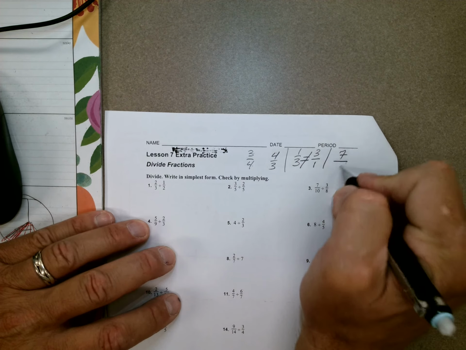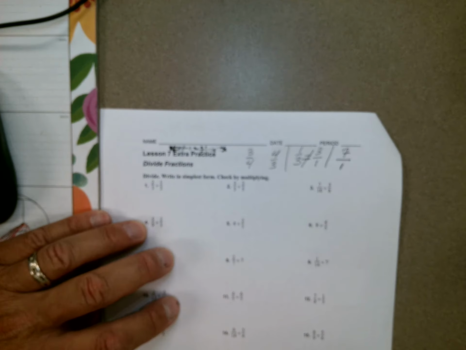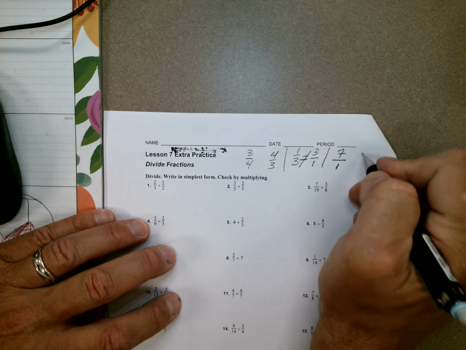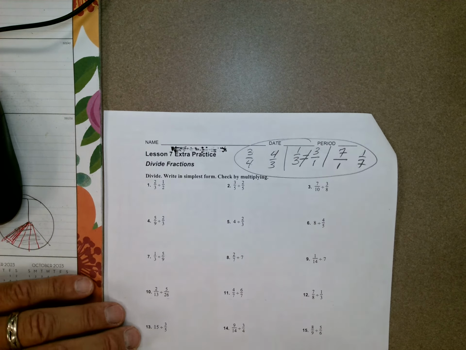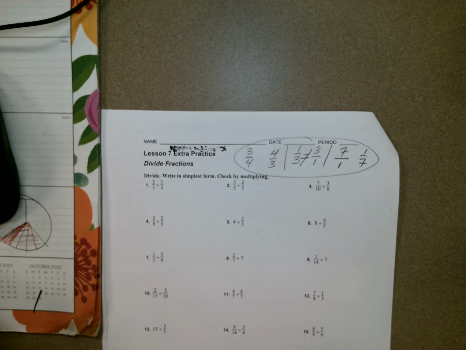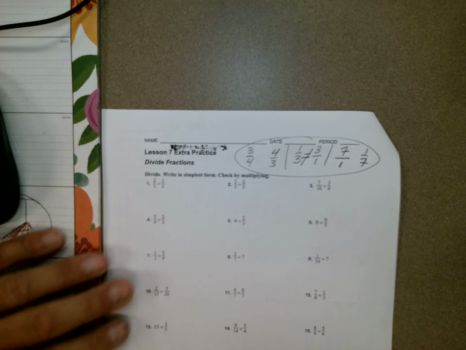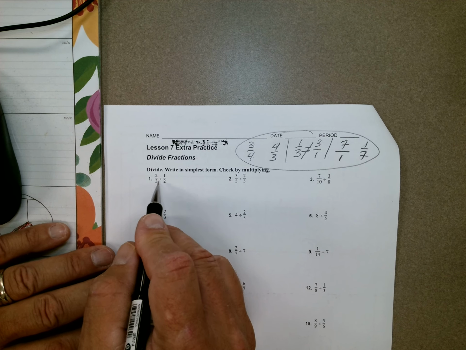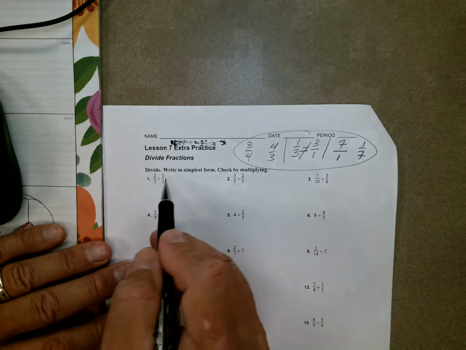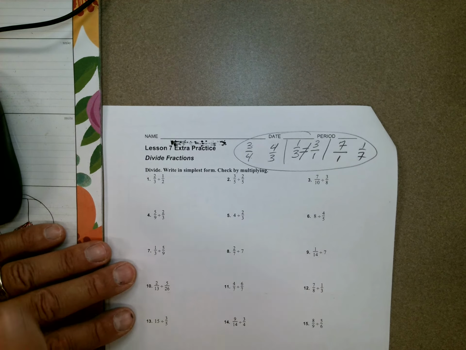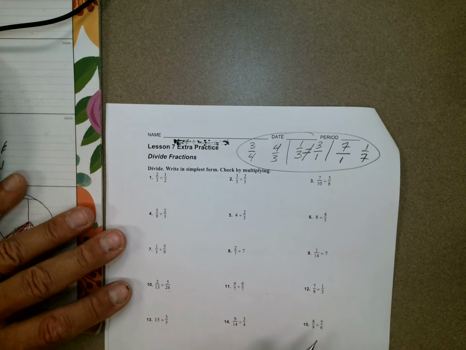We would put that over 1. And the reciprocal of 7/1 is 1/7. Now, you ask, why did I show you what is the reciprocal of a fraction? Because to divide two fractions, we have to change the sign to multiplication and flip, or reciprocate, the second fraction. Always, always, always the second fraction.